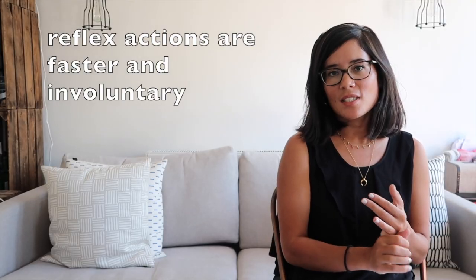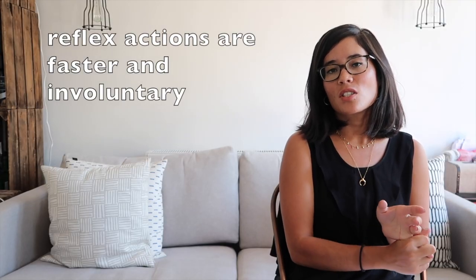Looking now at reflex actions, remember these are faster and they are involuntary, so they do not involve a conscious part of your brain, and it tends to be in response to something painful. So putting your hand in the oven and accidentally touching one of the shelves, which is hot, would trigger a reflex action. The stimulus this time would be the high temperature from the oven tray.